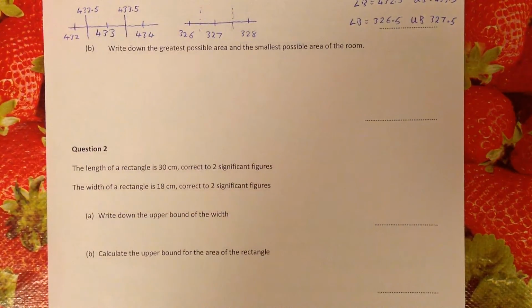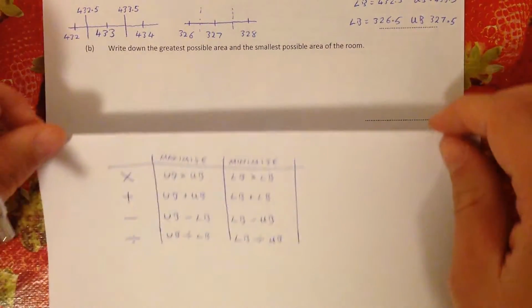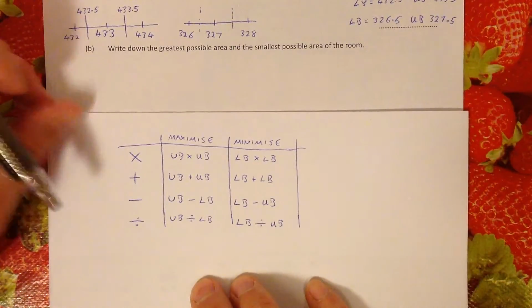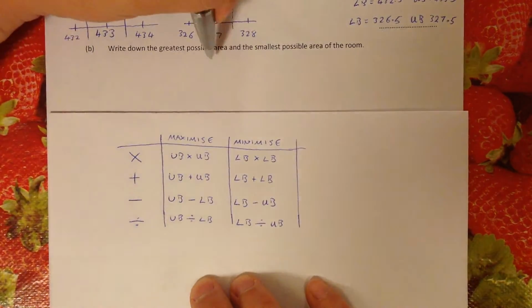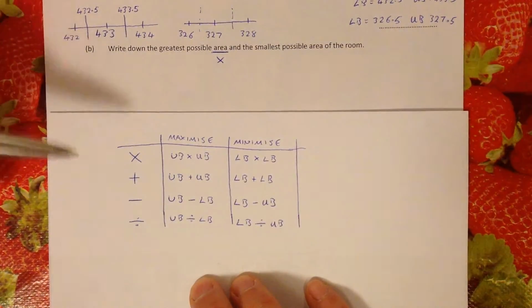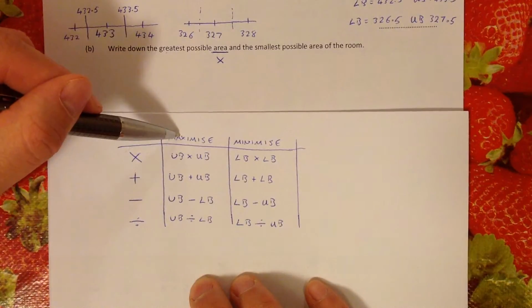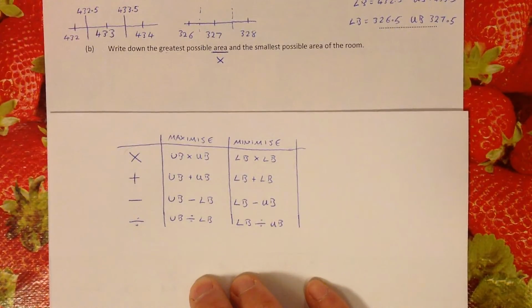So we've got write down the greatest possible area and the smallest possible area using the bounds for the room. So there's our four rules. Area, remember, is a multiply calculation. So on our rules to multiply, if we want to get the greatest amount, if we want to maximize it, we're going to do upper bound times upper bound.